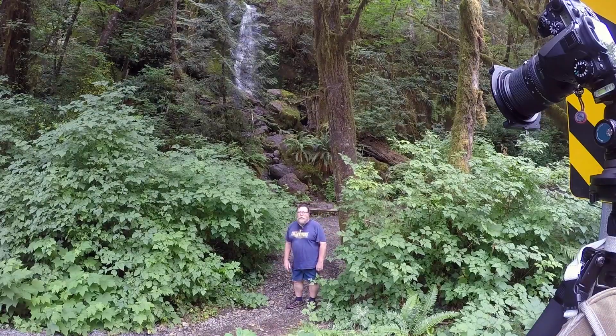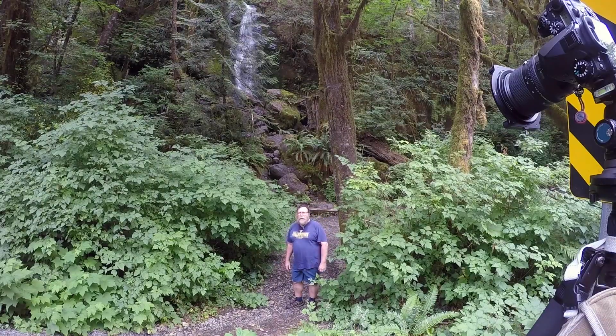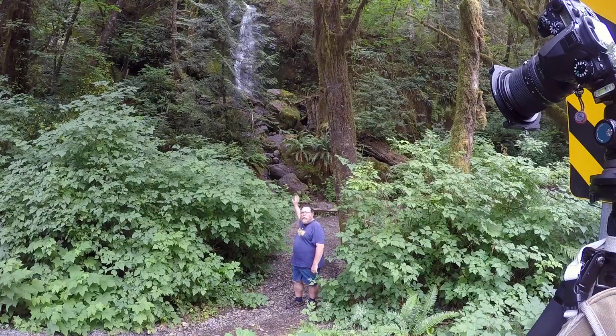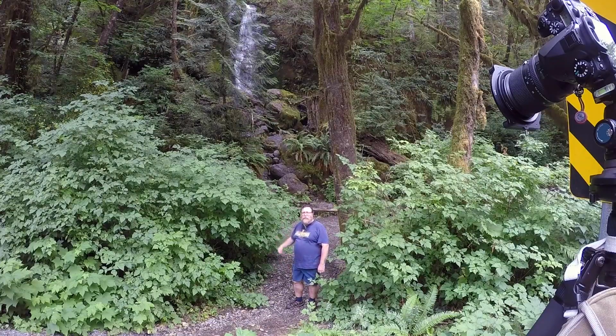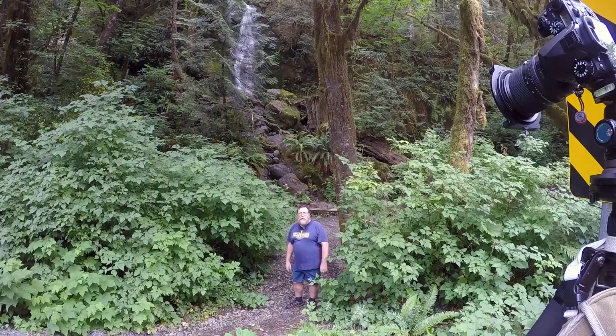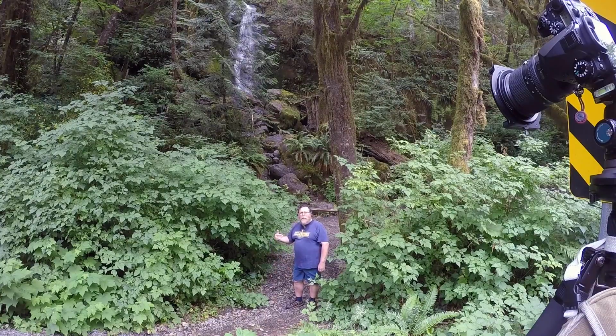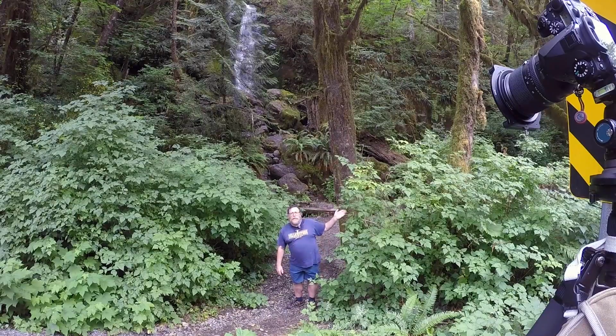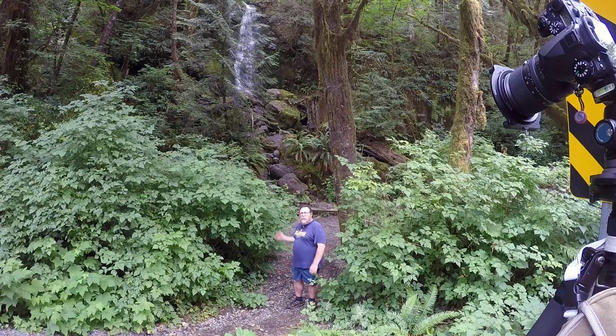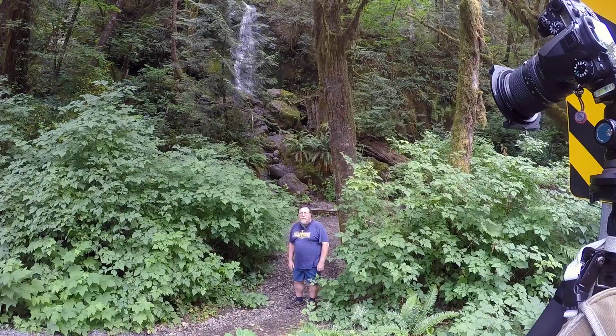G'day, I'm here at the Merriman Falls on the South Shore Road on Lake Quinault. As you can see behind me, the falls are cascading over the rocks from out in the forest. I'm going to take a few shots from here to emphasise the distance between the foreground where I am and these trees over on the right hand side and the falls in the left hand side.